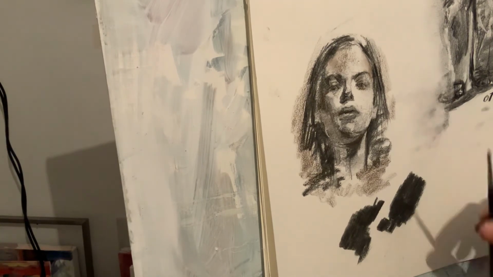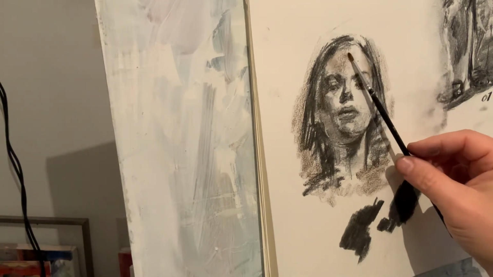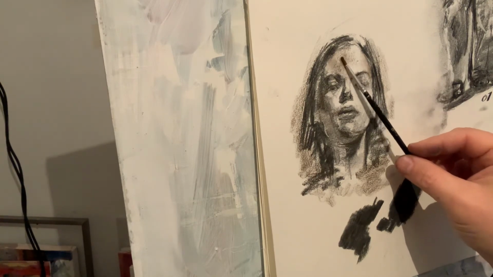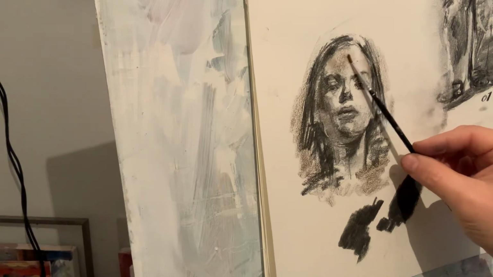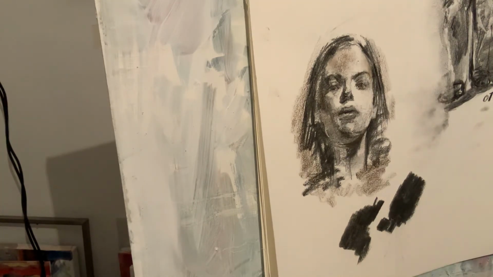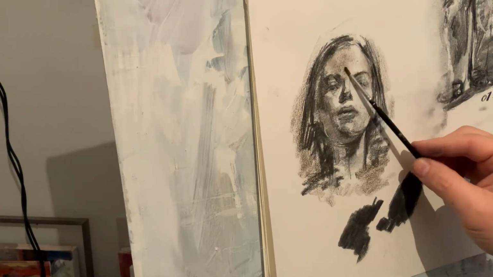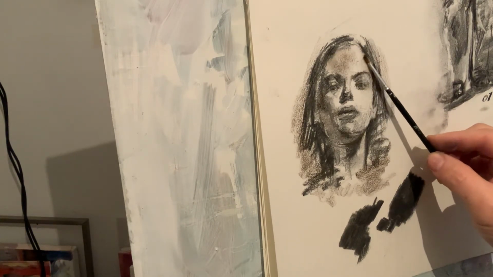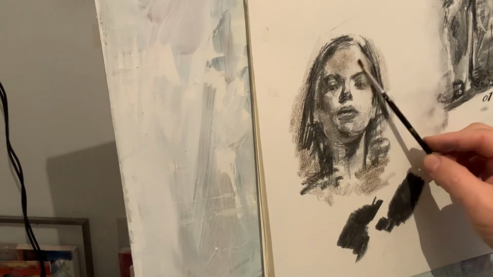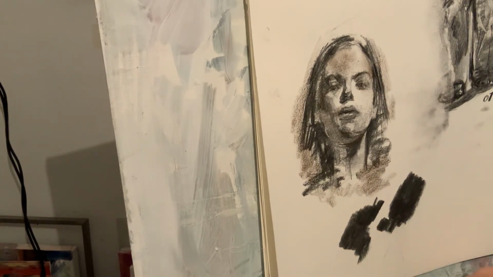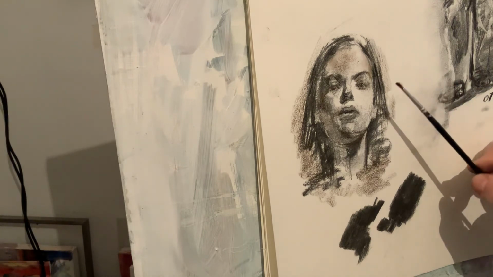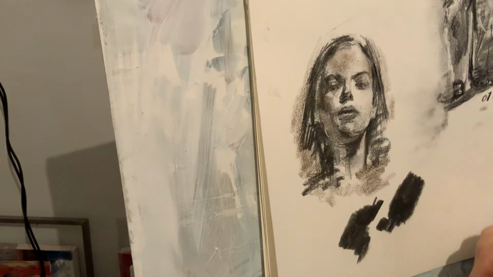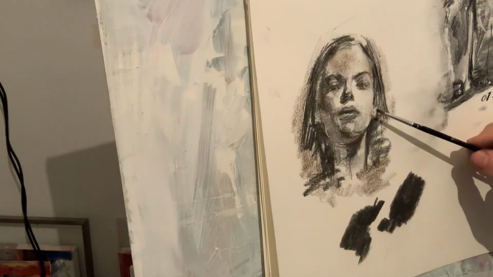Now with the brush, softly massage it like this. It's an experiment, okay? I mean, you don't have to do it. I'm just playing around and seeing what that will do to the portrait. And also some shadings here. There you go.